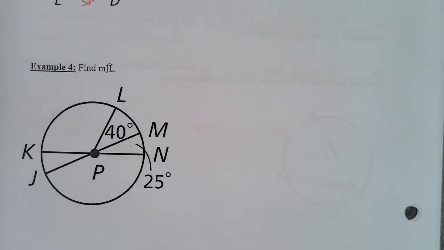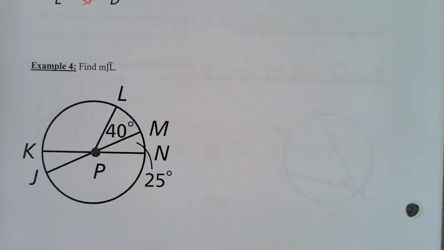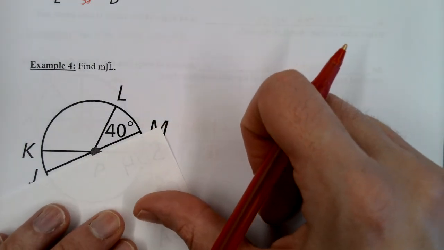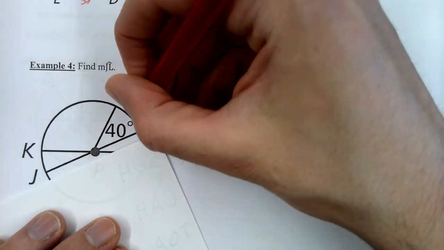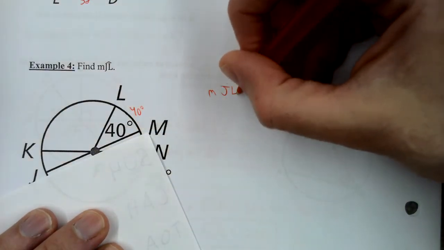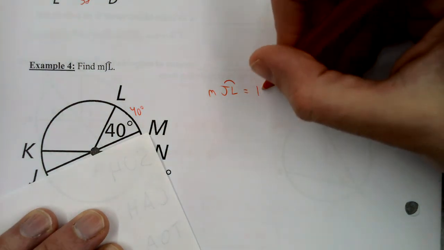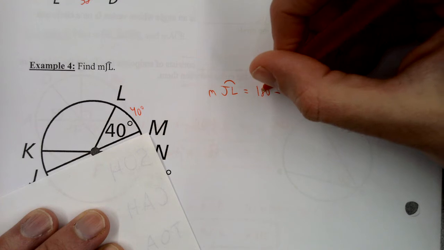Find the measure of arc JL. There's a couple ways you could do it, okay? You could use the semicircle again. So if this is 40, then this arc is also 40, which means that the measure of arc JL equals 180 minus 40, is 140.